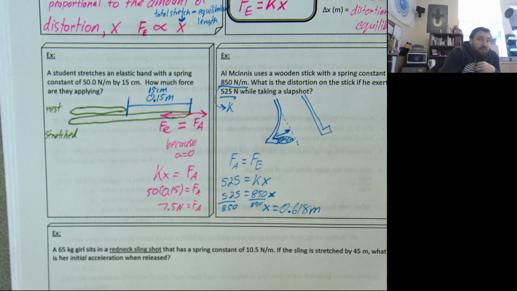So not a lot. To give you guys perspective on what that would look like, I could take my rubber band here, grab one of these Newton scales. This guy. So I got my rubber band here. Stretching this guy with 7.5 newtons.